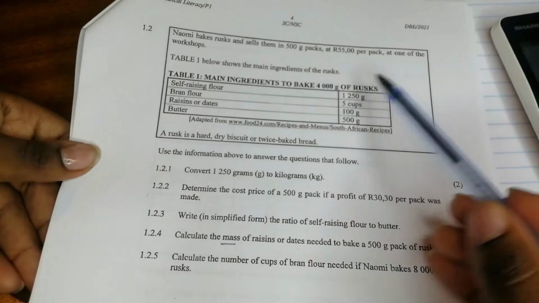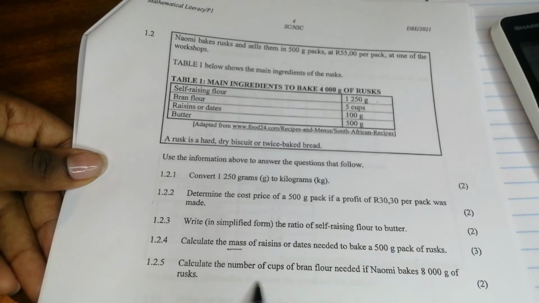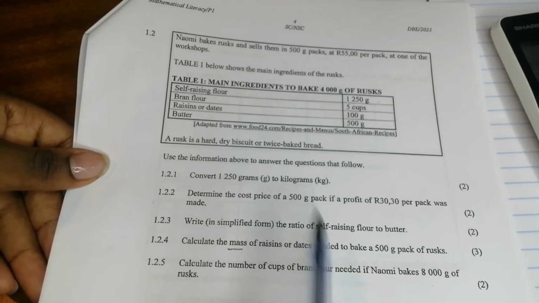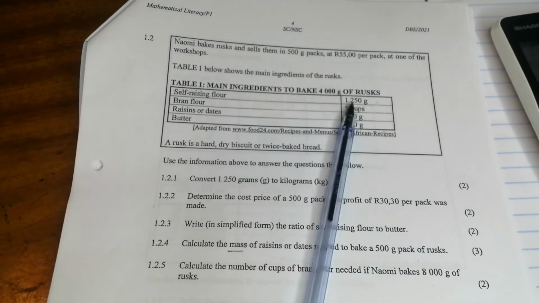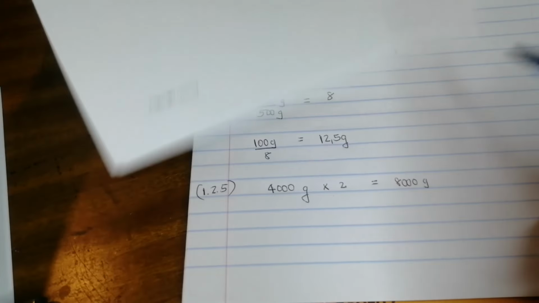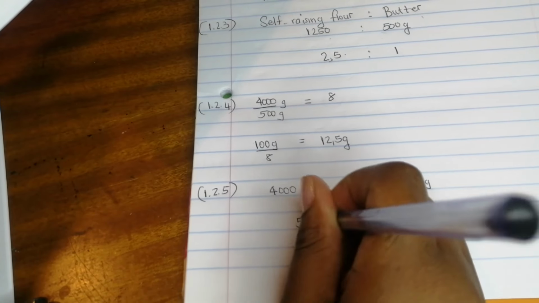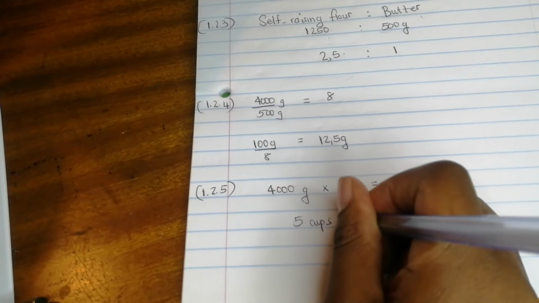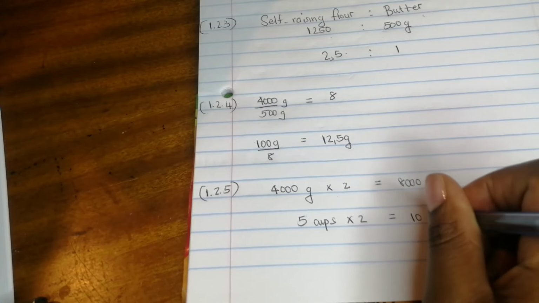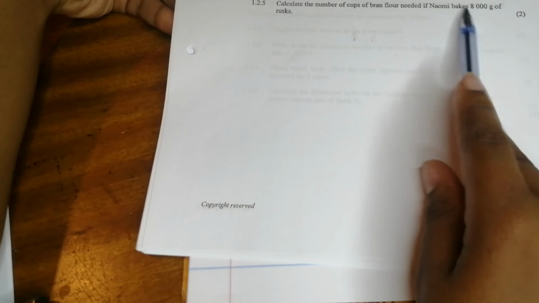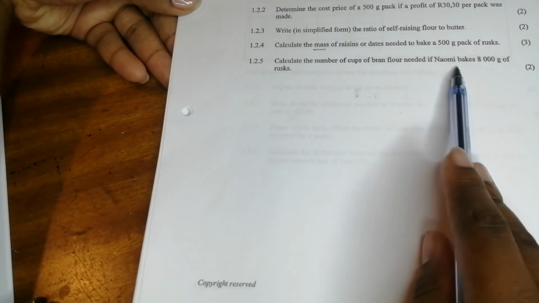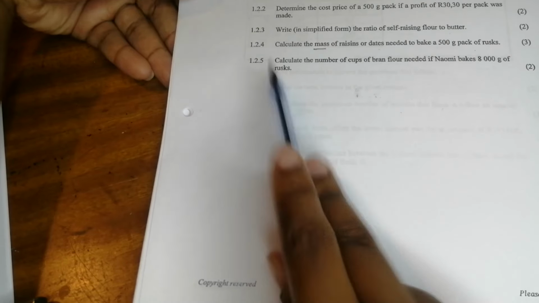So what does that mean we need to do with the bran flour needed? We also need to take the bran flour needed, which is 5 cups, and multiply it by 2. These 5 cups multiplied by 2 is equal to 10 cups. So she will need 10 cups of bran flour if she wants to bake 8,000 grams of rusks.